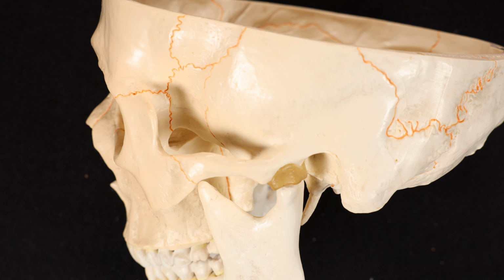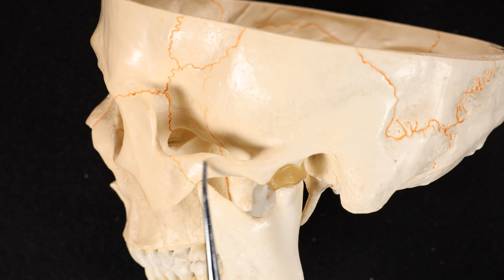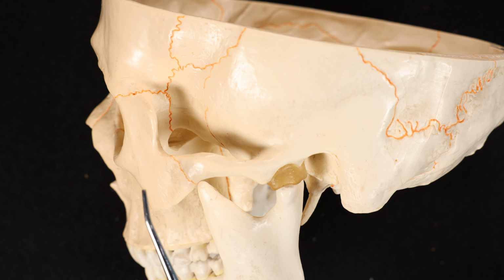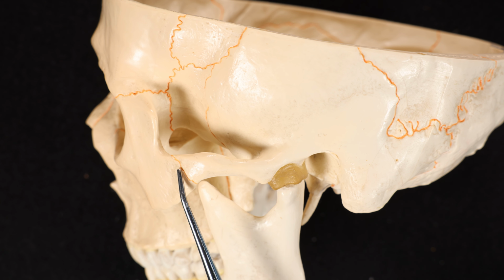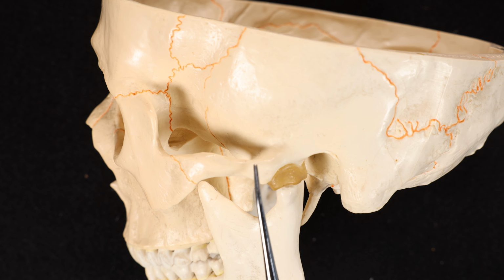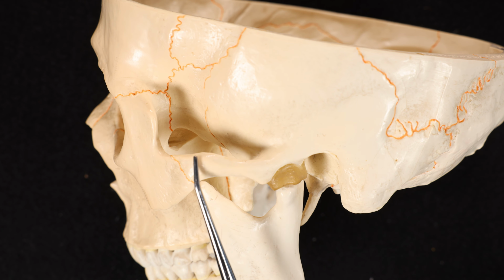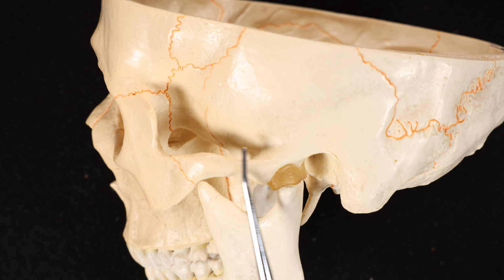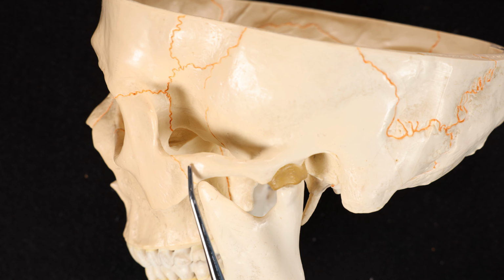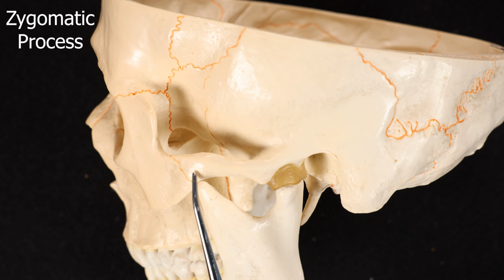But for this point, zygomatic arch is this whole thing. So it's this process, part of the temporal bone, and this portion, part of the zygomatic bone. So the zygomatic arch is this whole thing going across two bones. Now the portion that's right here, the one that's on just the temporal bone, this is called the zygomatic process.